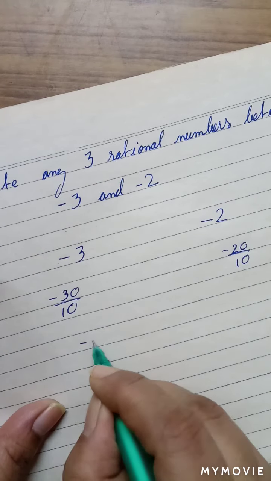Now we can easily find 10 rational numbers between 1 by 35 and 16 by 35. We have 2 by 35, 3 by 35, 4 by 35, 5 by 35, 6 by 35, 7 by 35, 8 by 35, 9 by 35, and 10 by 35.